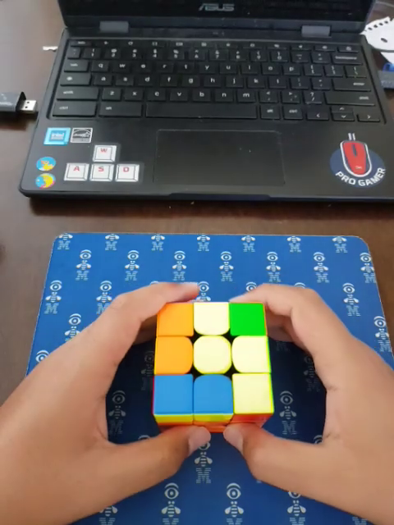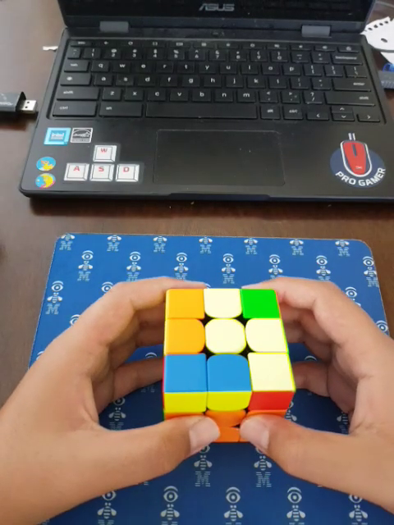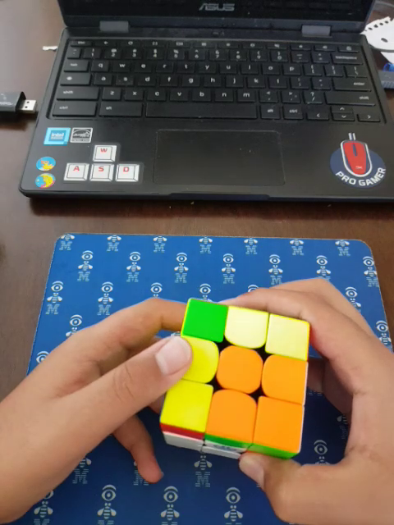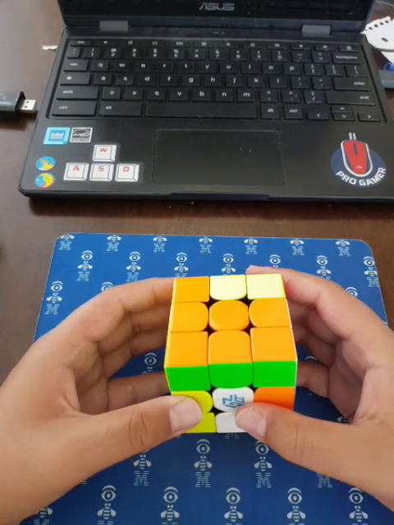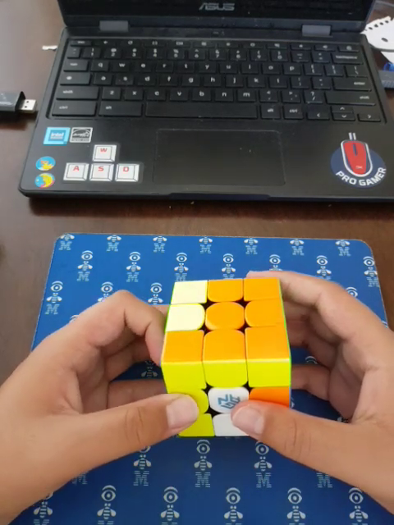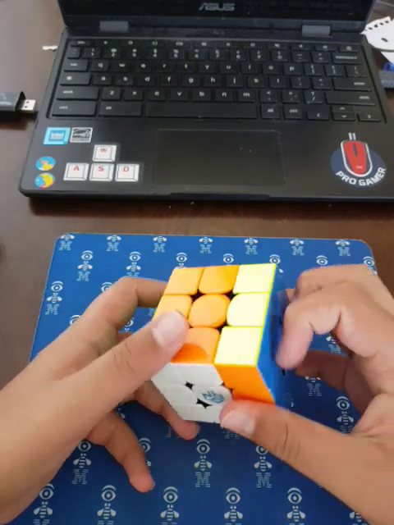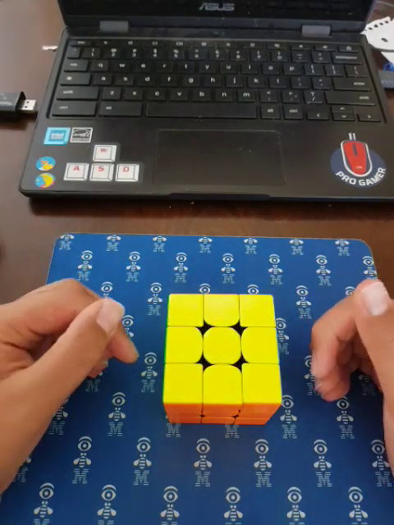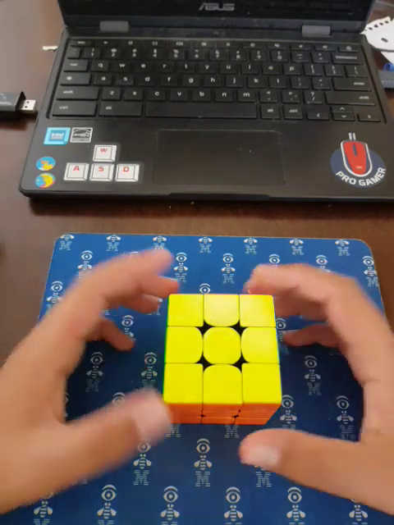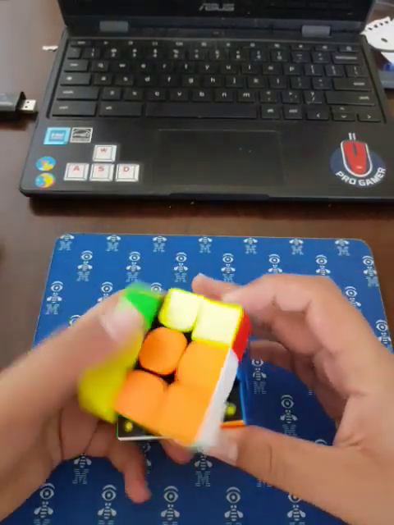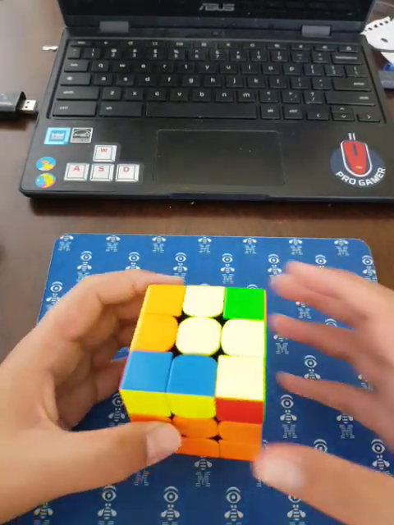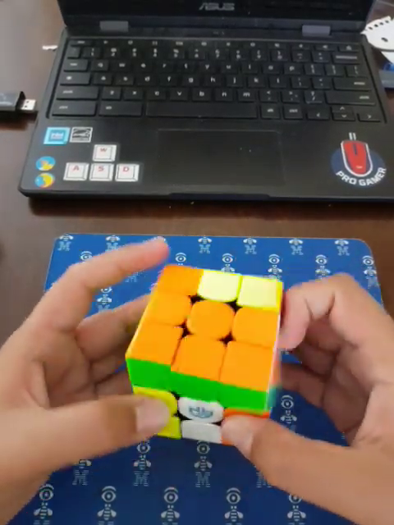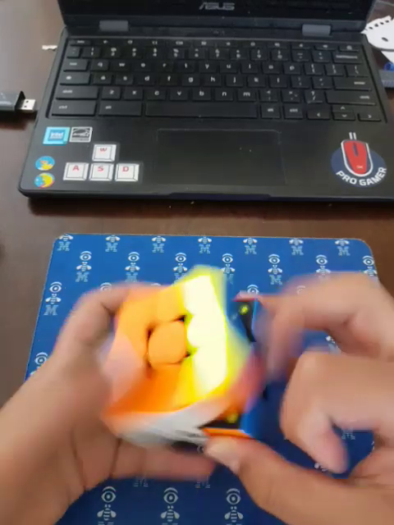So it goes something like this: wide L, U prime, L, U prime, L prime, U2, wide L. I'm not practicing the notation before I'm doing this, so that's why it sounds a little bit weird. A little bit faster with finger tricks, it goes like this. And if you practiced it, it should look like this.